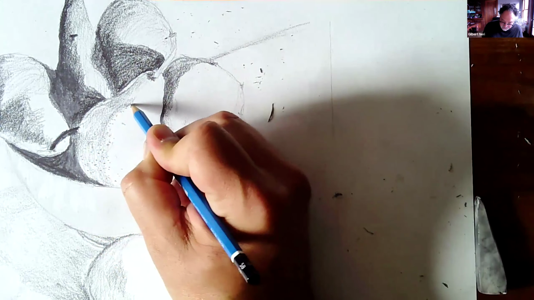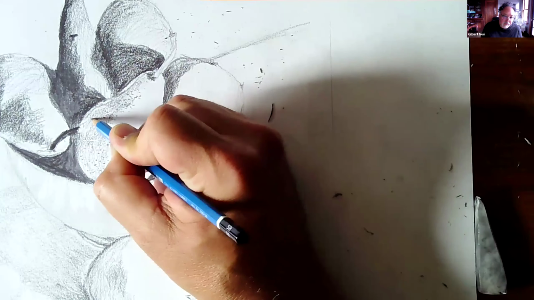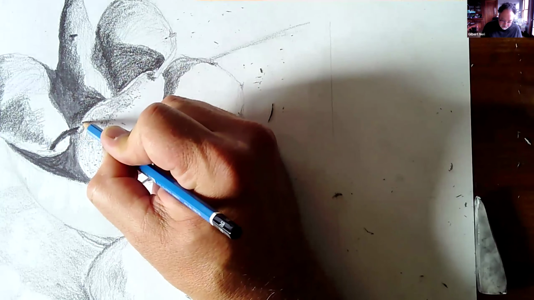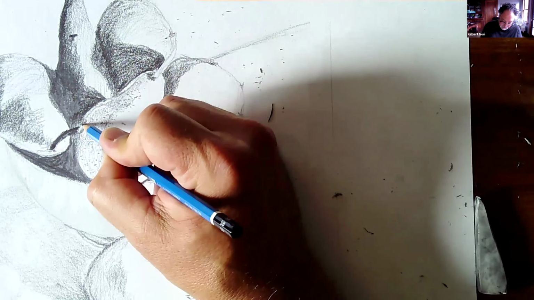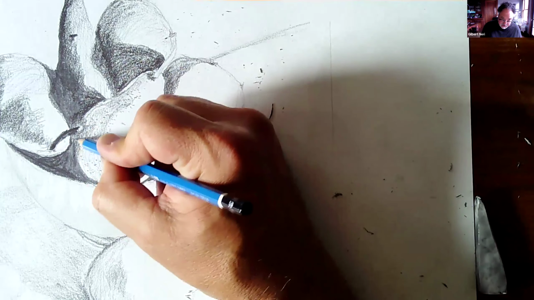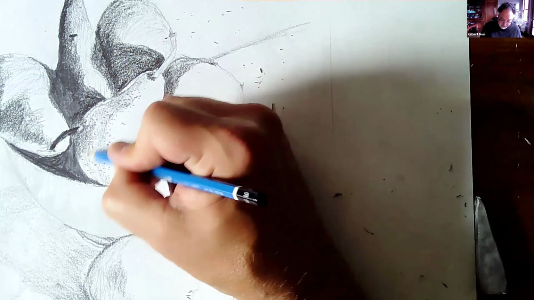See? And I've also noticed that there's a little bright spot there, which I'm going to keep. And it's quite dark down in here, so I'm going to go ahead and darken this in.